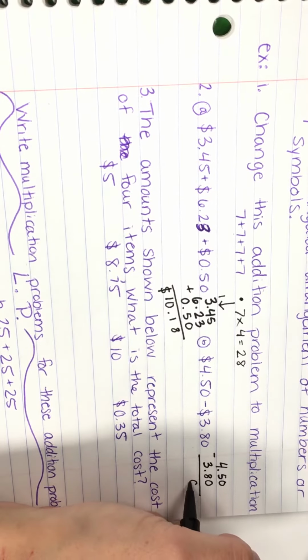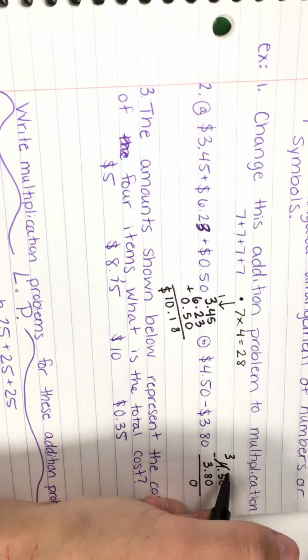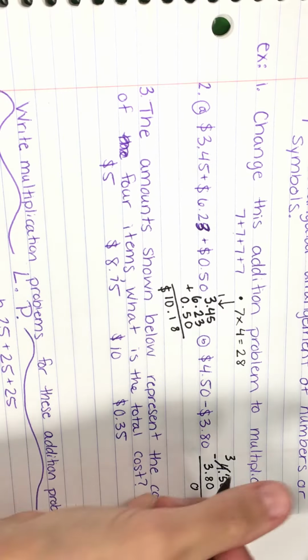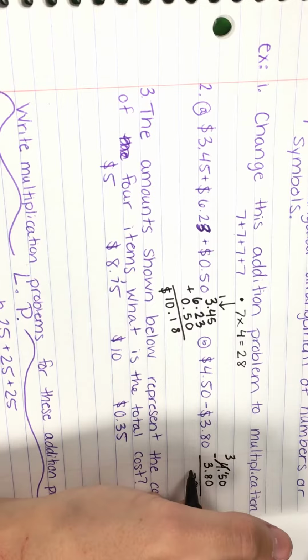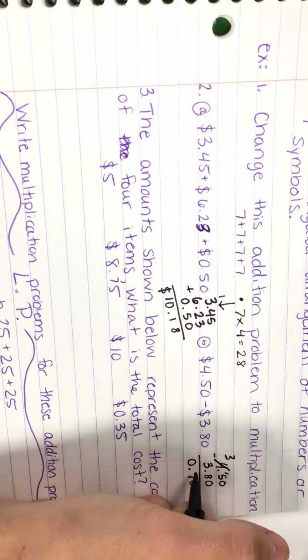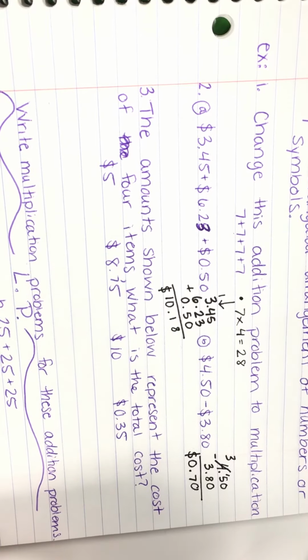0 take away 0 is 0. And 5 take away 8, we can't do it, so we'll make this into a 3 and make that into a 15. Then we take away 8 from 15, 6, 7, 8. So we are left with 7. And then we put our decimal point down, and then 3 minus 3 is 0. So our answer is 70 cents.